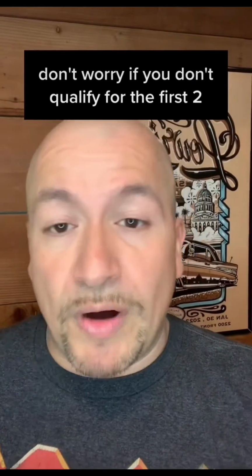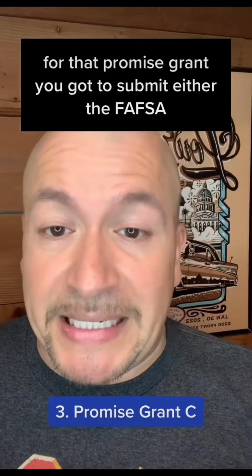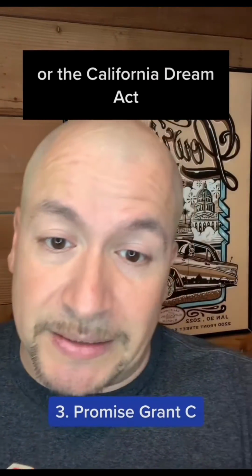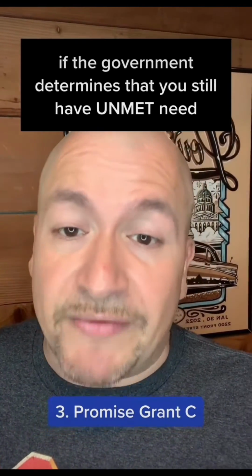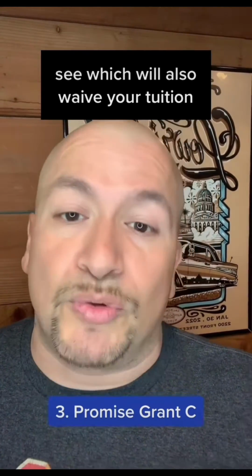Don't worry if you don't qualify for the first 2, because you might qualify for the third, which is called Promise Grant C. For that Promise Grant, you got to submit either the FAFSA, the Free Application for Federal Student Aid, or the California DREAM Act. If the government determines that you still have unmet need, then they'll go ahead and award a Promise Grant C, which will also waive your tuition.